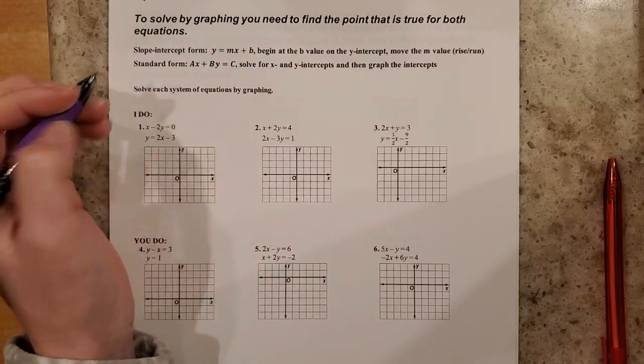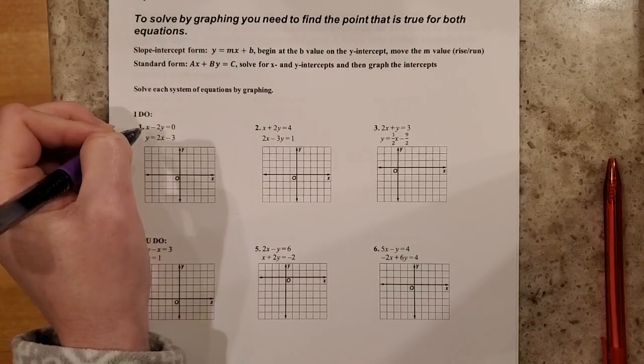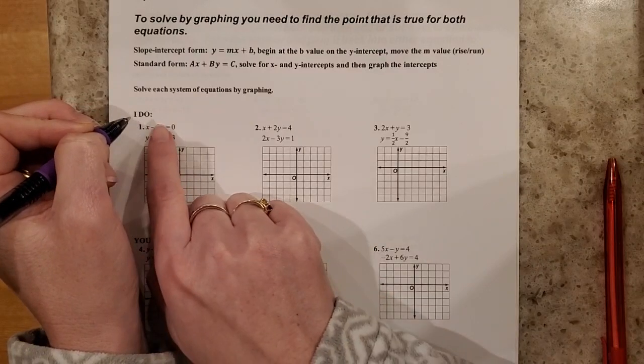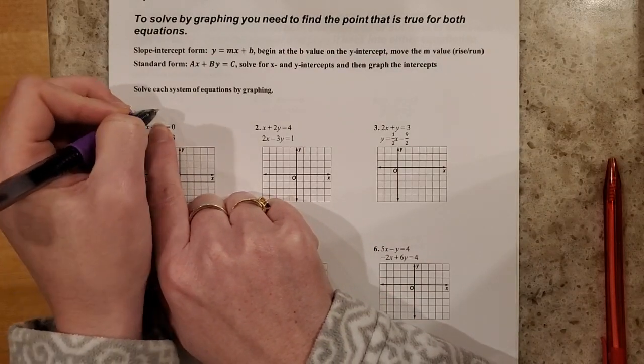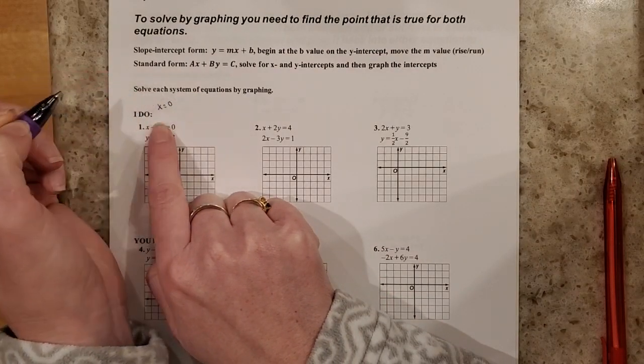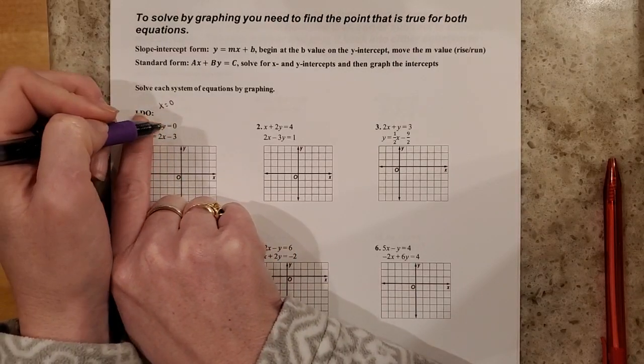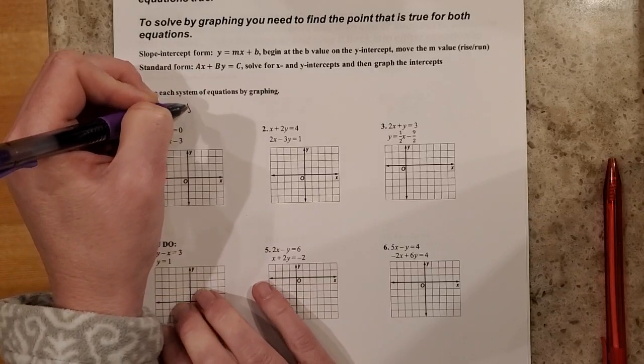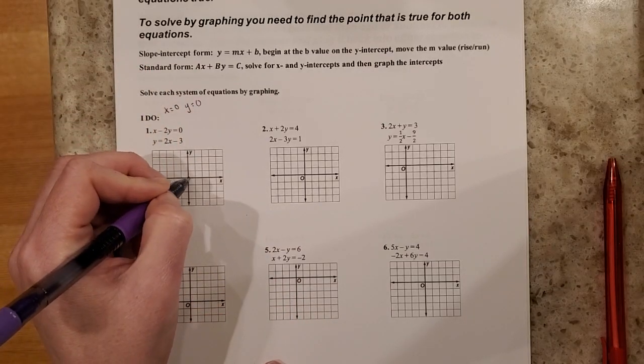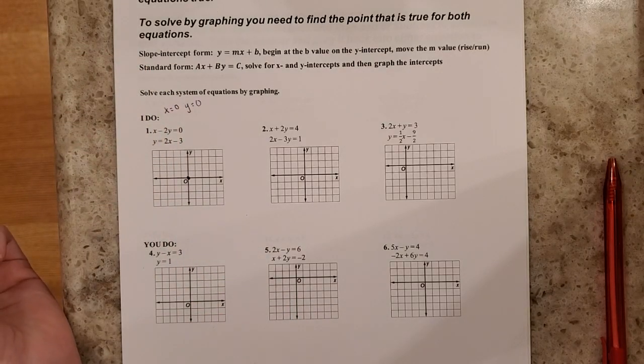So standard form, it says to solve for x and y intercepts. To find the x-intercept, you cover up the y and solve for x. In this case, x would equal 0. To find the y-intercept, you cover up the x. So negative 2y equals 0, y equals 0 as well. And the x and y intercepts are both 0. That does not create a line. It only gives us a point.